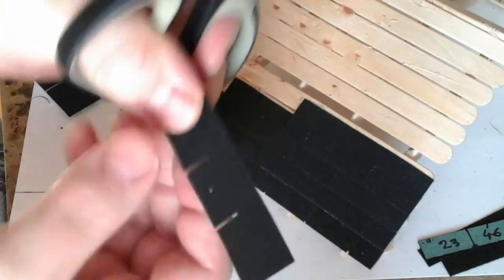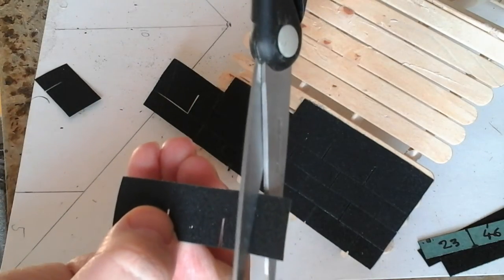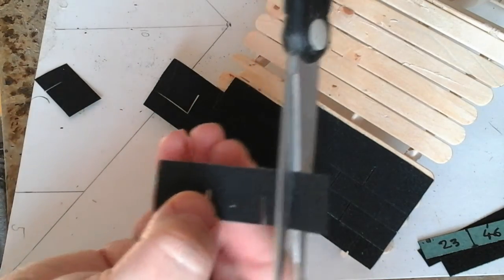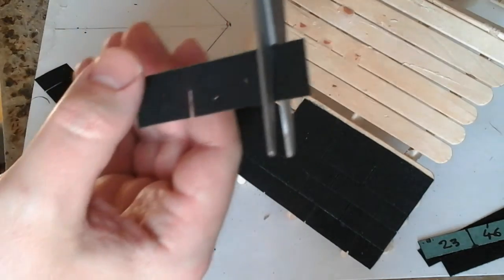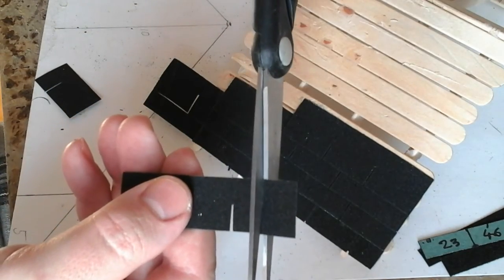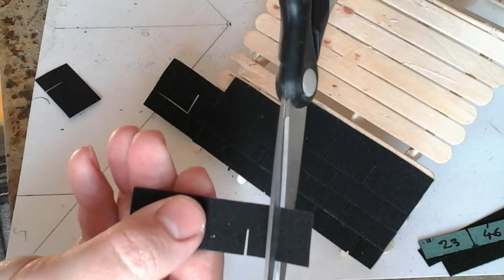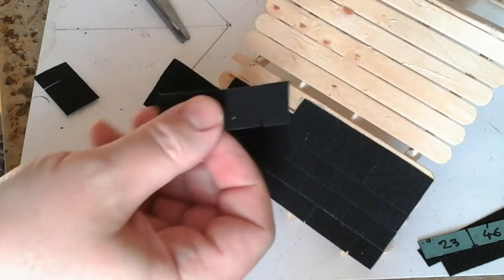They cut in half the last tab, the third tab, like this.